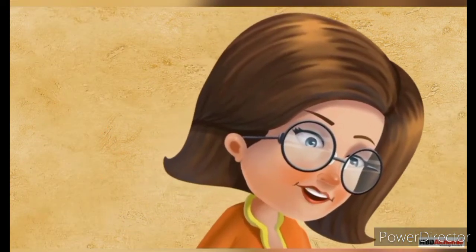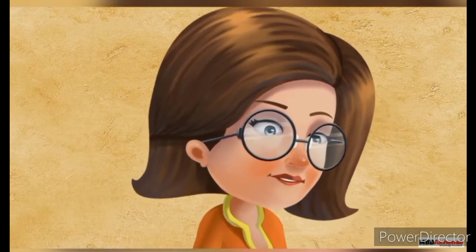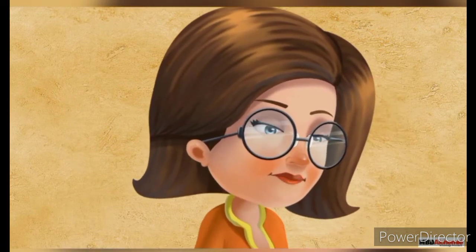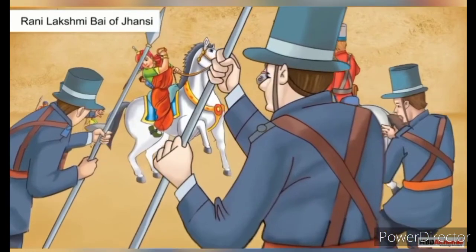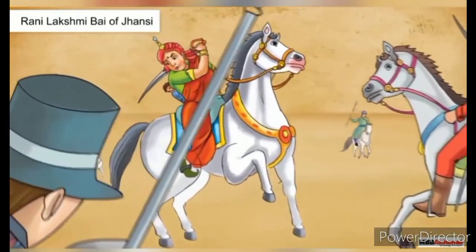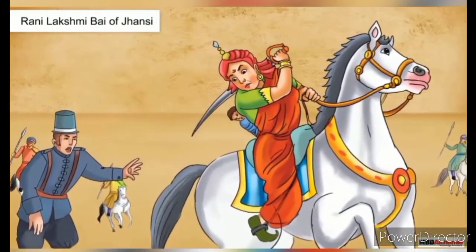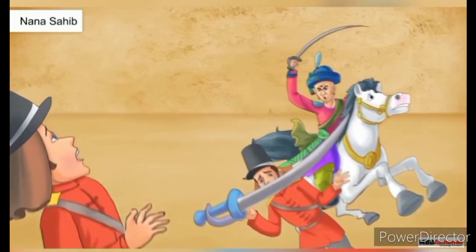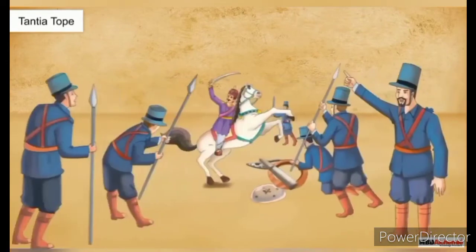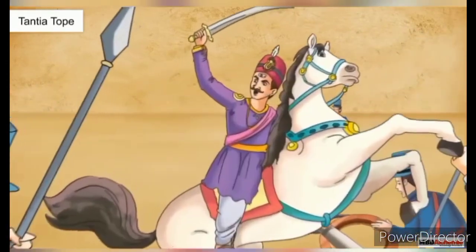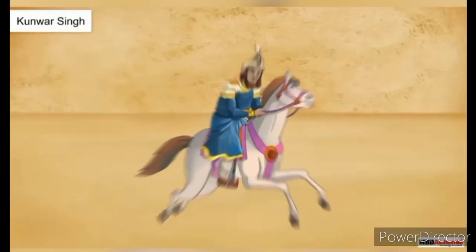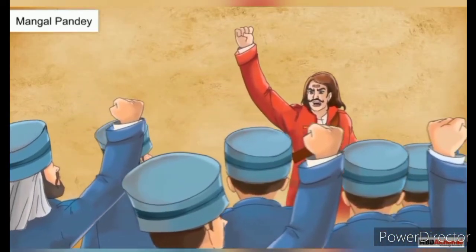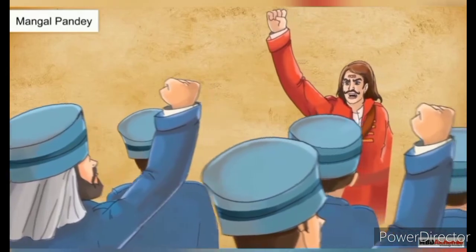Sophie, are you familiar with the names of the leaders of this revolt? Yes, there were many important leaders such as Rani Lakshmibai of Jhansi, Nana Sahib, Tatya Tope, and Kunwar Singh. Mangal Pandey was also a famous figure of this revolt.